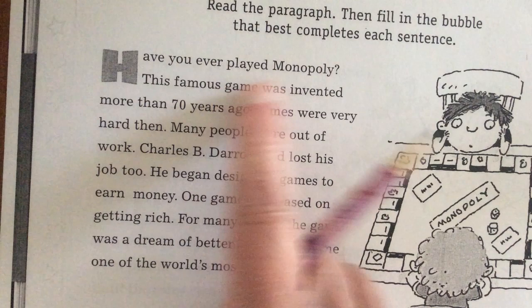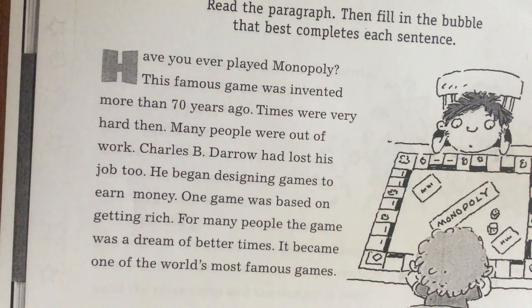Have you ever played Monopoly? This famous game was invented more than 70 years ago. Times were very hard then. Many people were out of work. Charles B. Darrow had lost his job too. He began designing games to earn money.